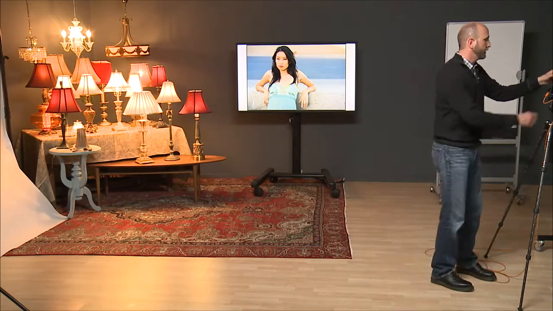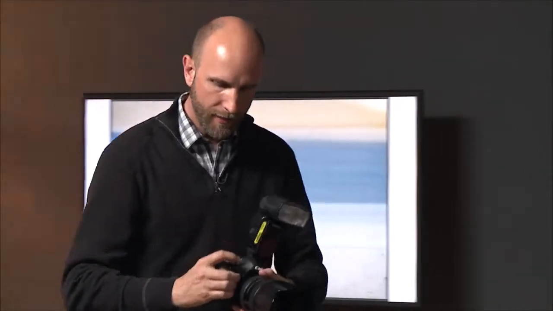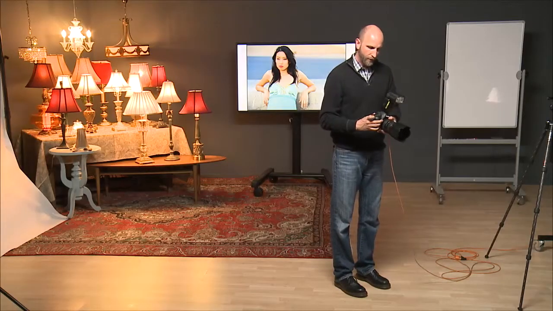On the Canon cameras, on that sync button where I hit it to go to rear curtain sync, I can push it and it has a little H. As soon as I do that, now I can take my shutter speed all the way up to 8,000th of a second if I want to.